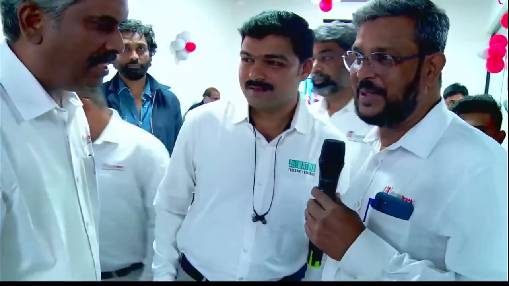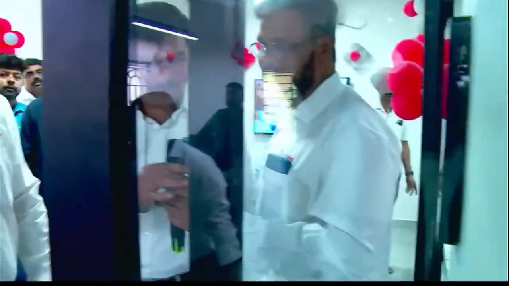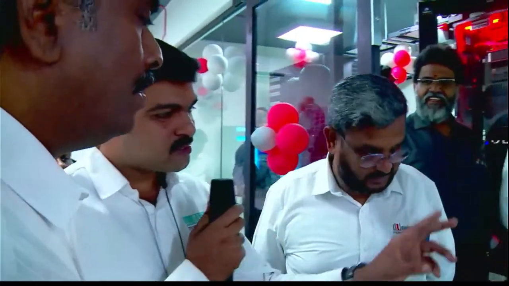Matrix, he will explain. He's from the OEM, Matrix. What advantages does it have, how will it be helpful? This is our latest model. We wrote over 1 lakh algorithms to derive the uniqueness of the face. Basically we are using 2 cameras here.